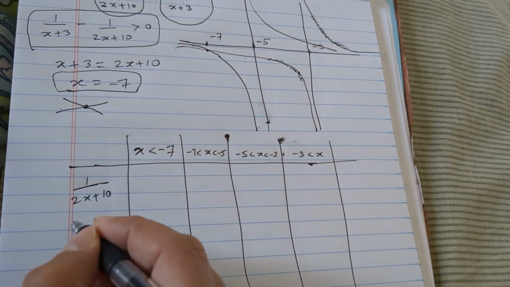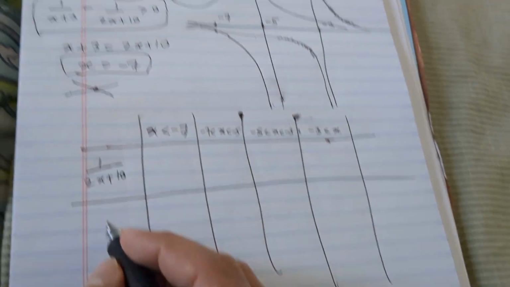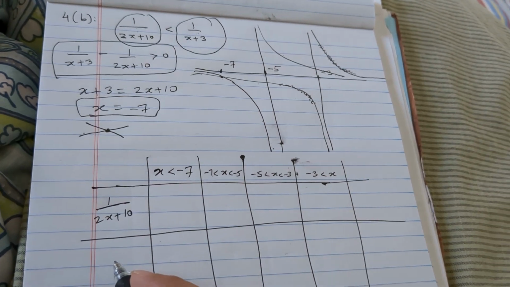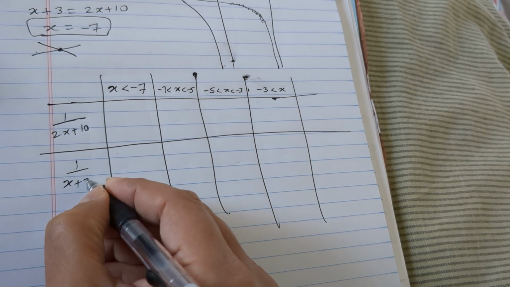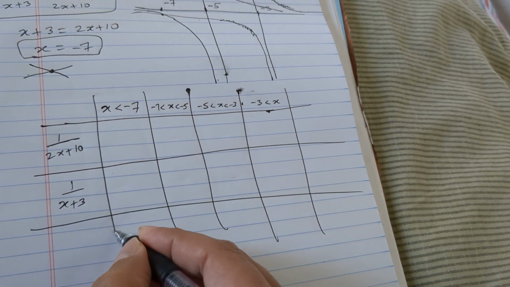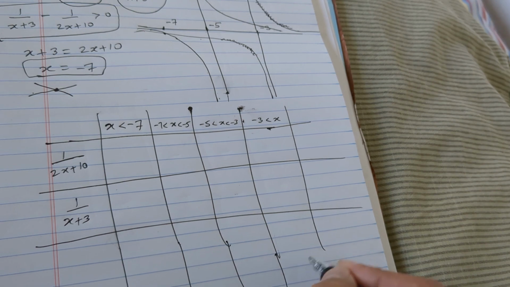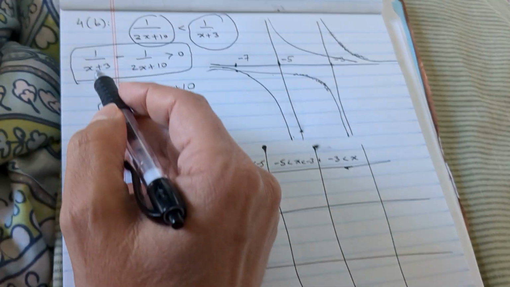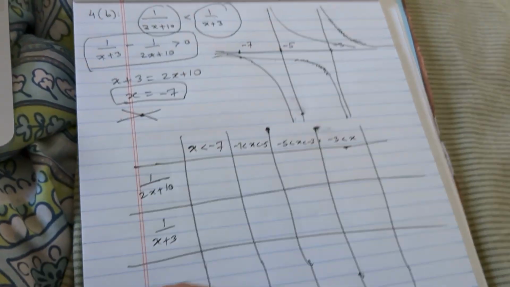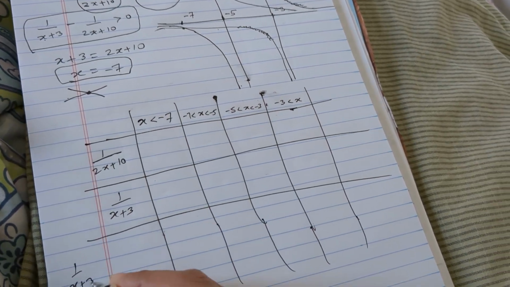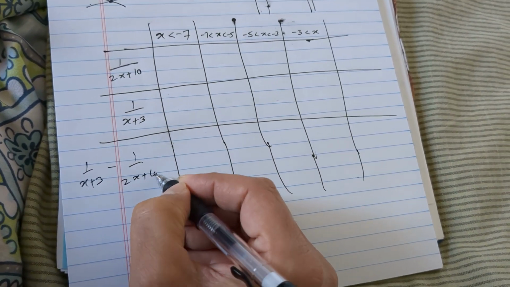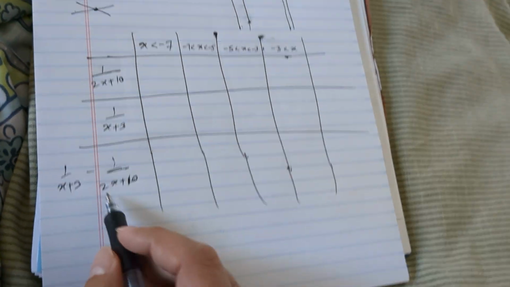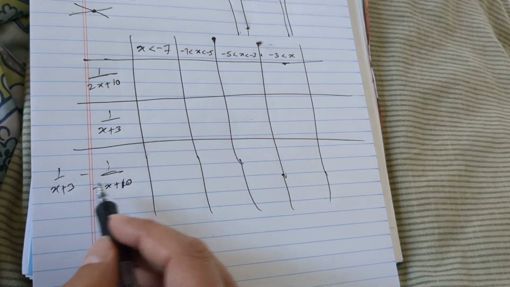This is our function, and the other function is 1 over x plus 3. Okay, so let's make a row for that, 1 over x plus 3. And then the third row will be this function of ours, this minus this. So we want 1 over x plus 3 minus 1 over 2x plus 10, and we are looking for the intervals where this turns positive.